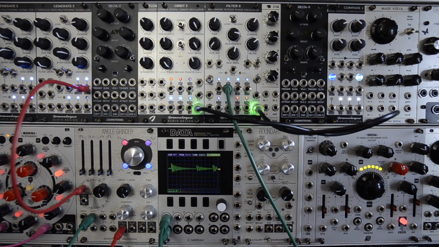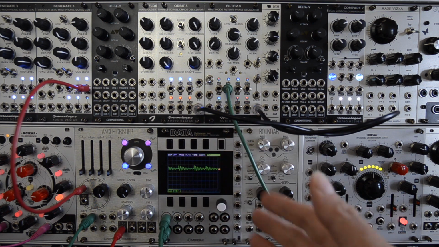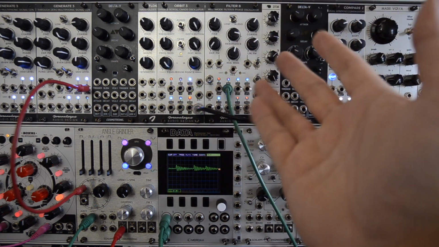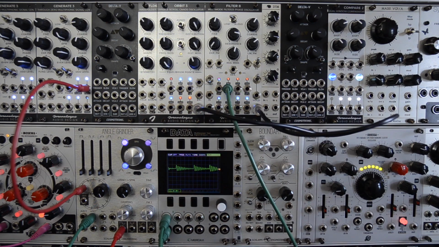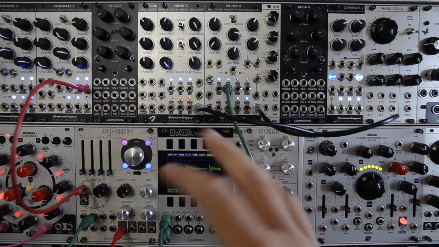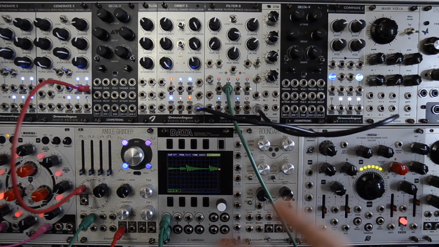I think this is a really interesting feature of Filter 8, that you're able to just ping this filter when it's self-oscillating at low frequencies. In my experience, not every filter has the ability to go sub-audio rates.